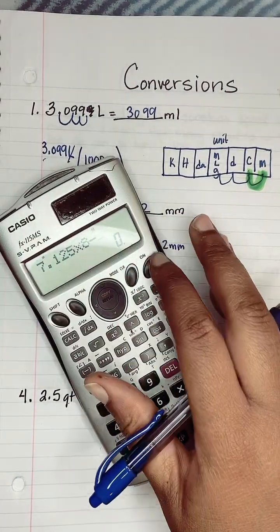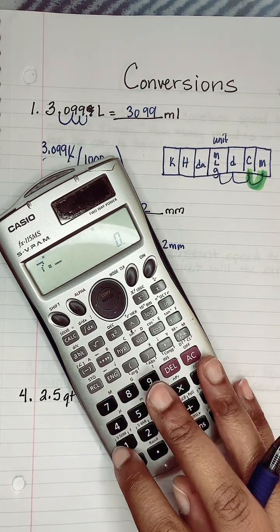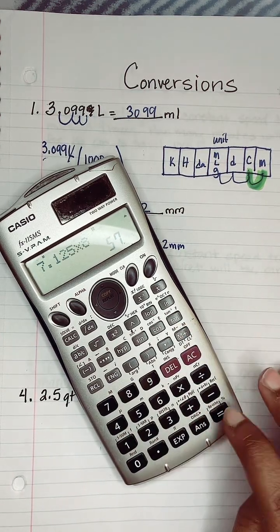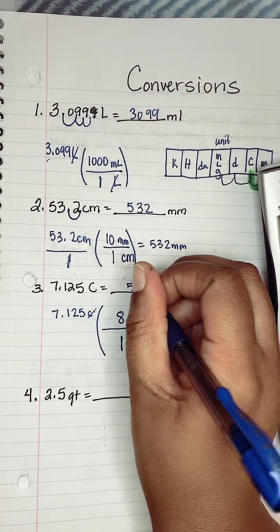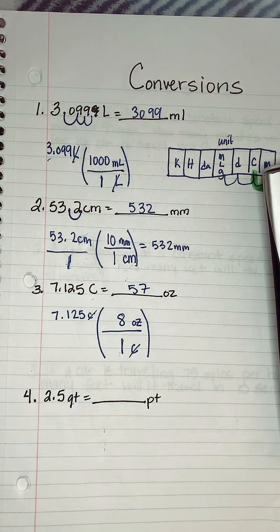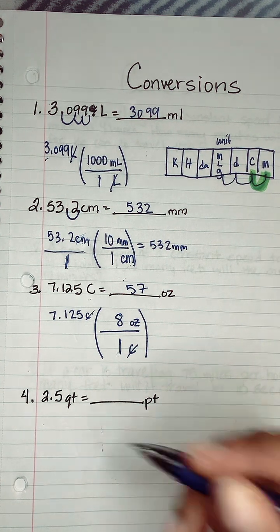Oh, let me see. Did I press something? Yes, I did. So 7.125 times 8 is going to give us 57. So we would have 57 ounces. Okay. Good, B. Good. All right.